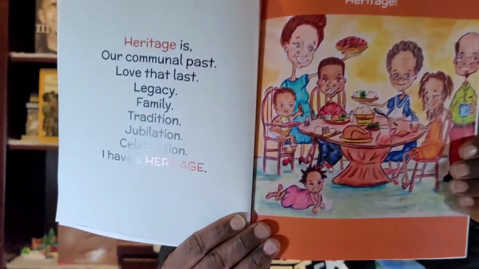Heritage. Heritage is our communal past. Love that lasts. Legacy. Family. Tradition. Jubilation. Celebration. I have a heritage. Today I celebrate the legacy of my heritage.